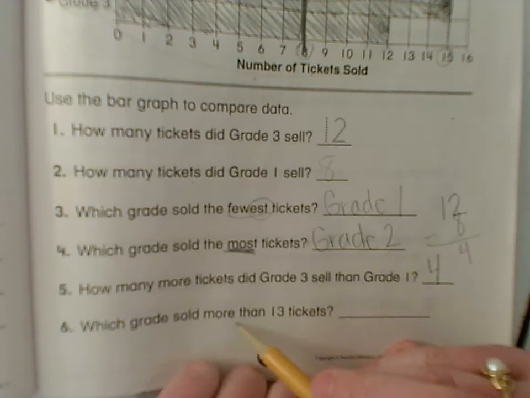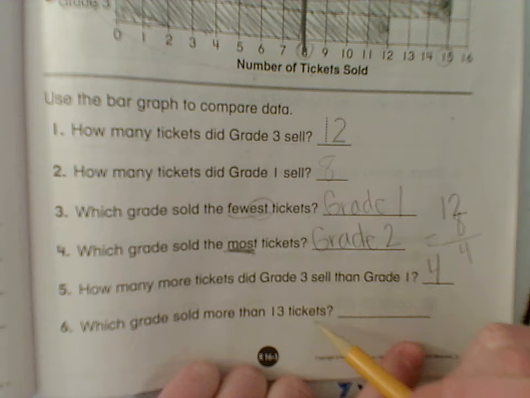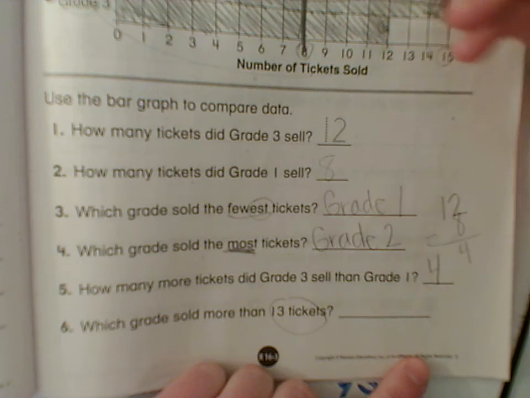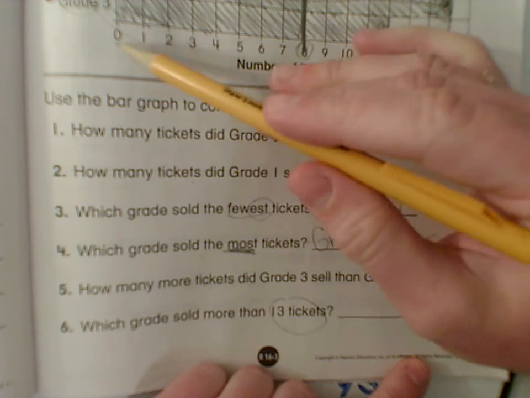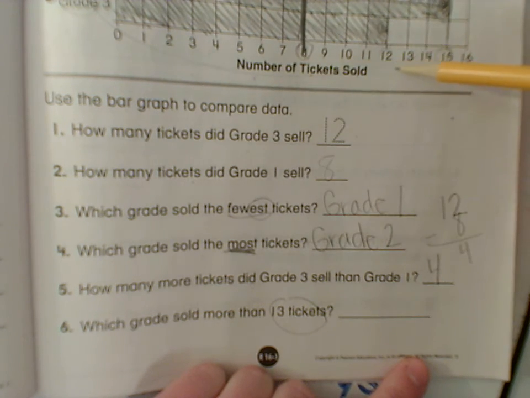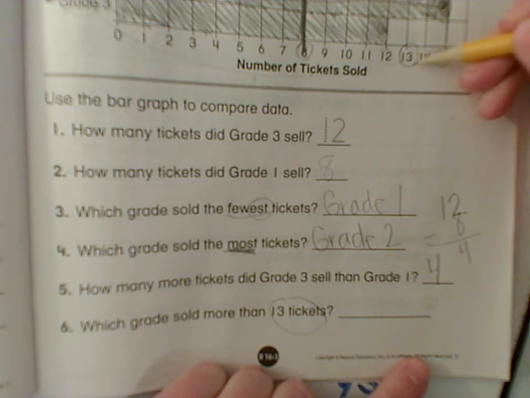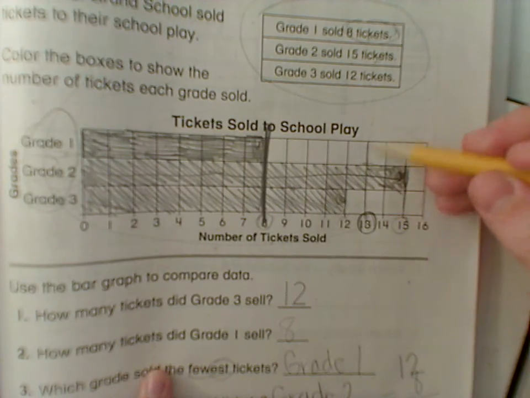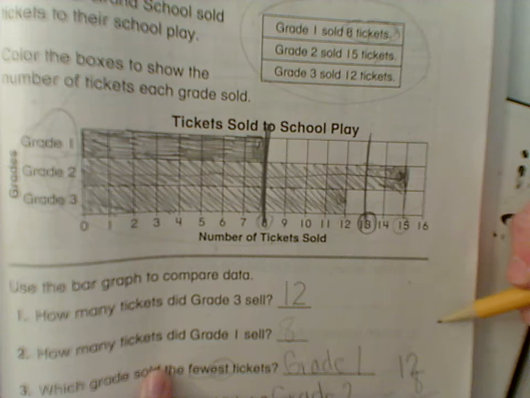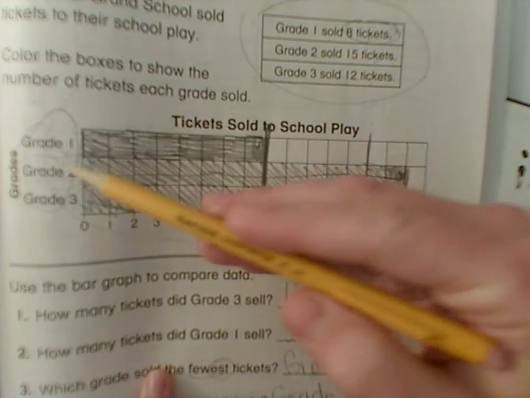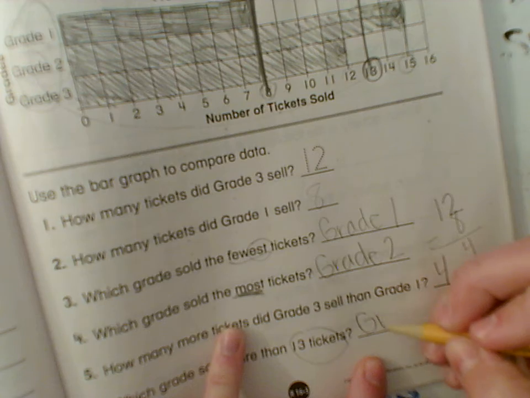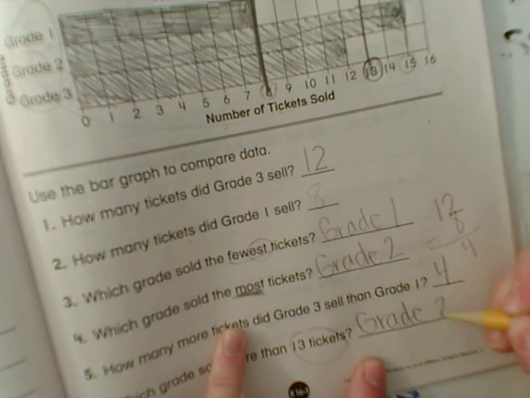Which grade sold more than 13 tickets? Ooh. So which grade sold more than 13? Well, I can look at the number of tickets sold. I can look at 13. Here it is. Is there a grade that goes past 13? Yes. Grade number 2 sold 15. So I'm going to put down here grade 2.